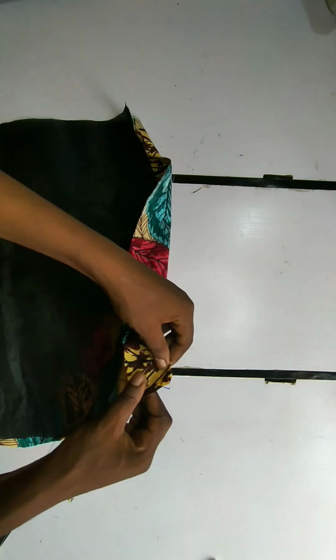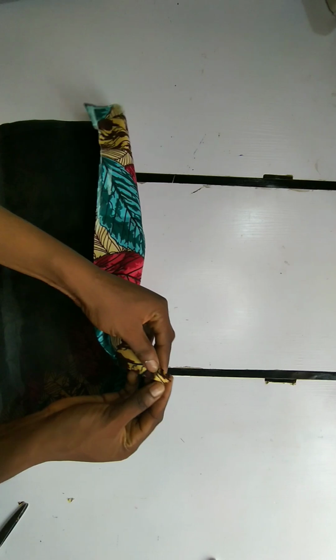We are going to sew it straight. After sewing it straight, you're now going to fold it using the notch that you have here, and you're going to sew it all the way up using 0.5 inches. You're going to do the exact same thing for this side. You're going to fold it all the way up using 0.5 inches.